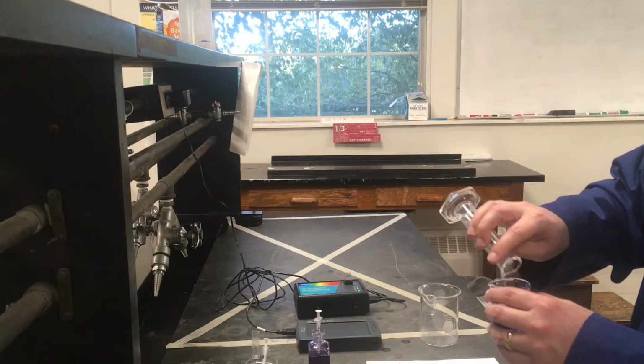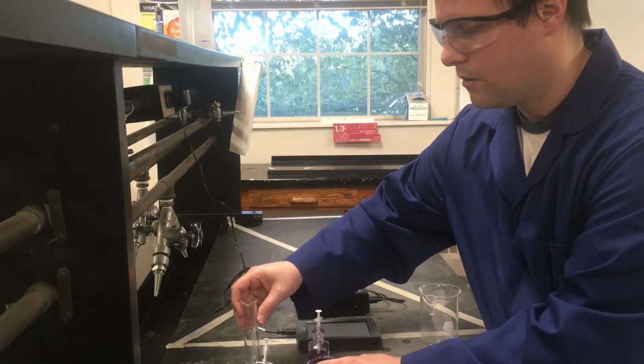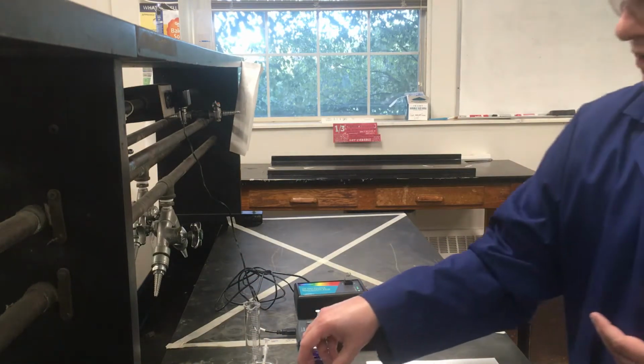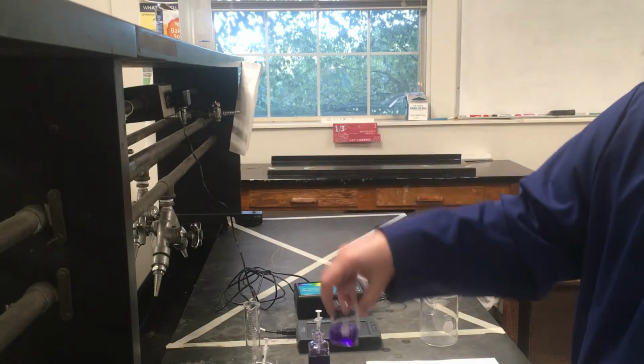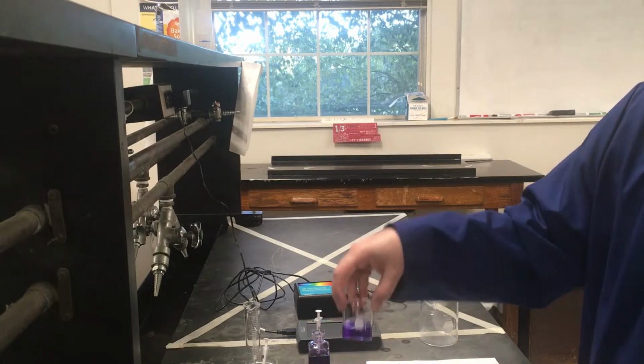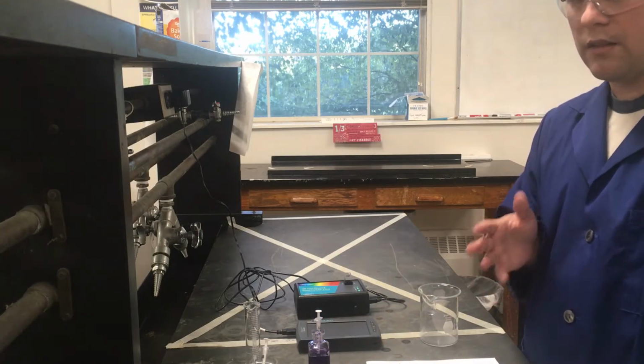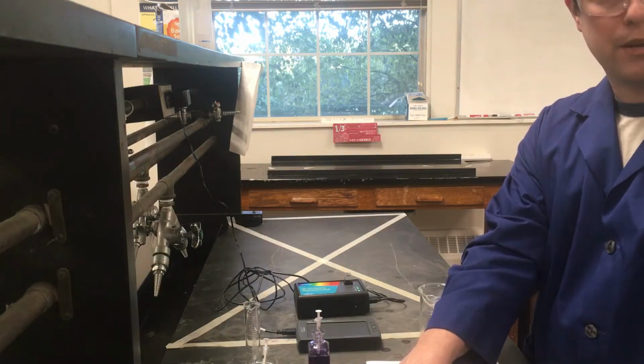Now what I have is a stock solution that I can use to do the first part of this experiment, which is trying to measure the absorbance of this solution. Notice it's not quite as dark in color as my original one was. It is a little bit lighter, and that's a good thing. So hopefully light can still pass through this, although it might not be a whole lot.